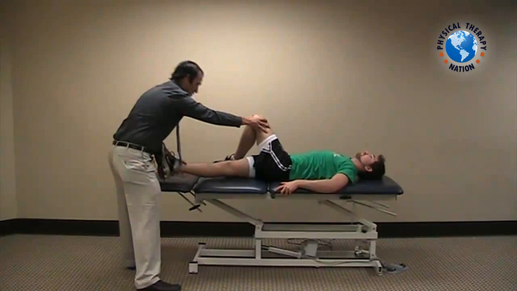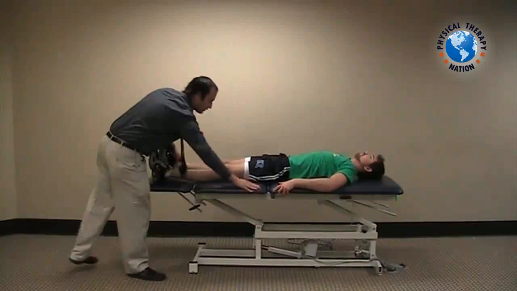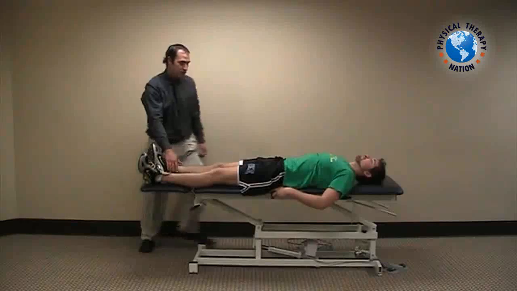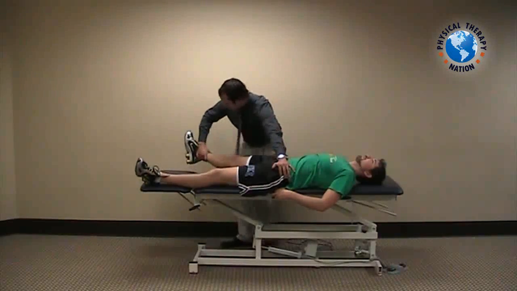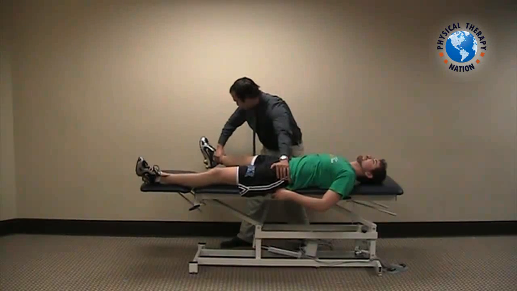Assessing adduction. Very good. Go ahead and cross your legs for me and slide yourself as far over as you can right there. Thank you. Now I'm going to check for abduction. So I'm going to bring him out. We want to make sure that the hip is in a neutral position. We don't want to have any internal or external compensatory movements.